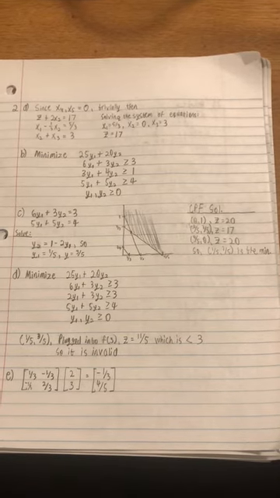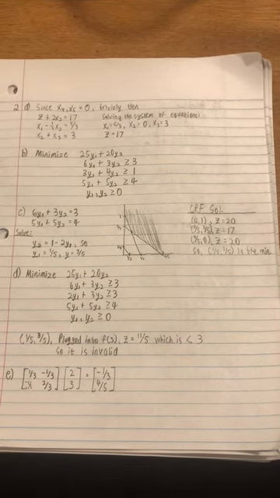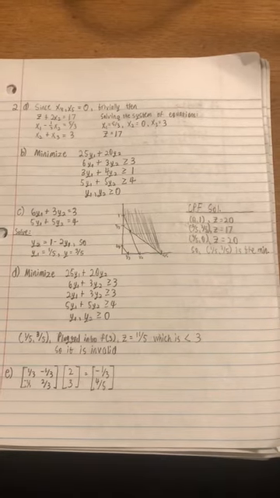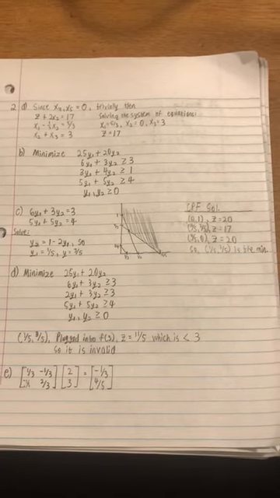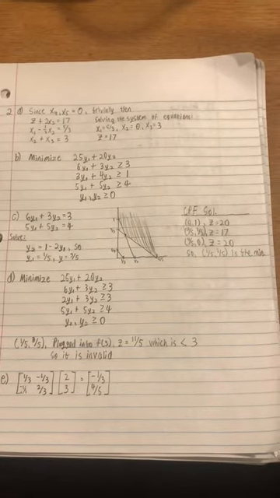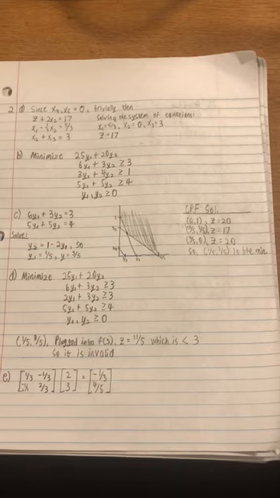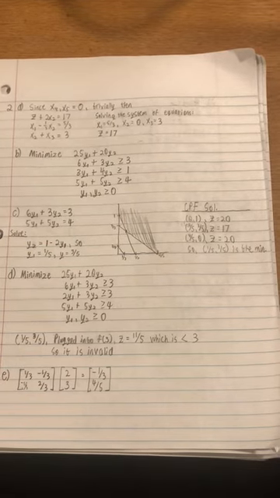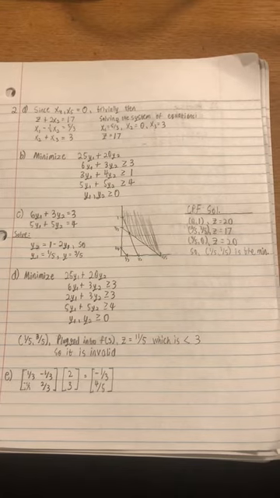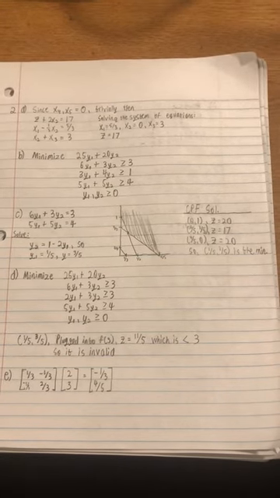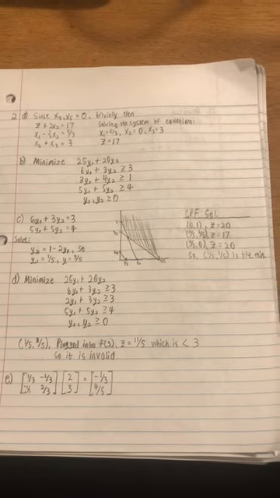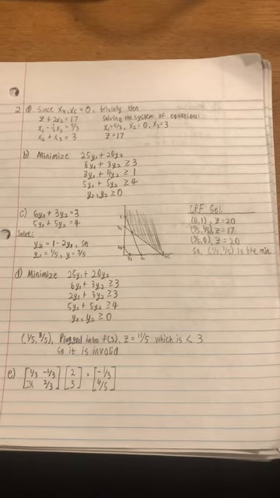Knowing that, we can solve for what the optimum would be by finding the corner point feasible solutions and seeing which of them is best. Based off of doing that, I found that 1 over 5, 3 over 5 was the answer that would minimize this dual problem.